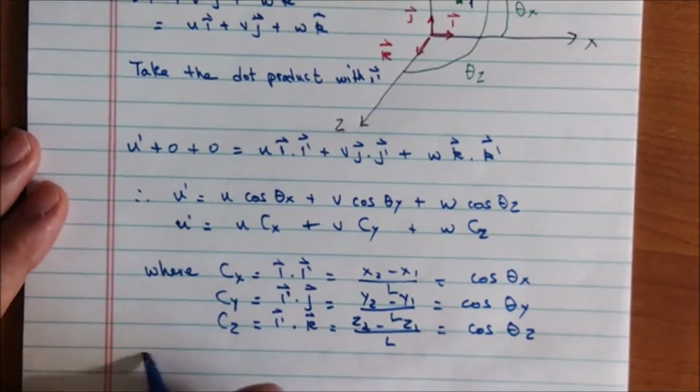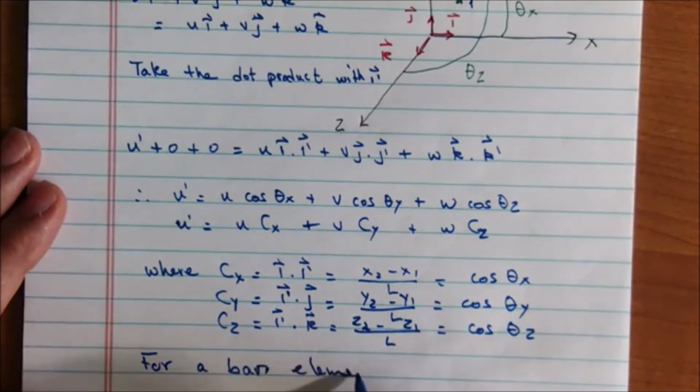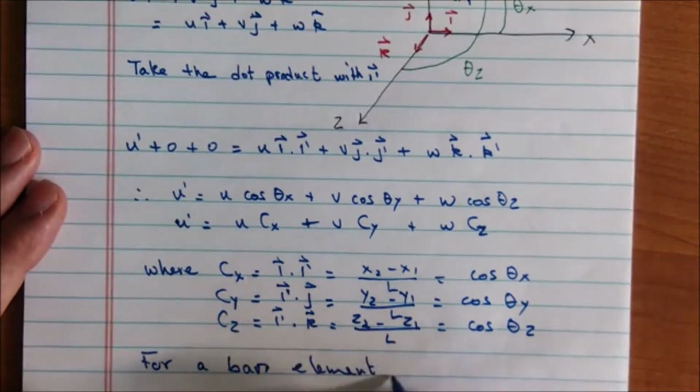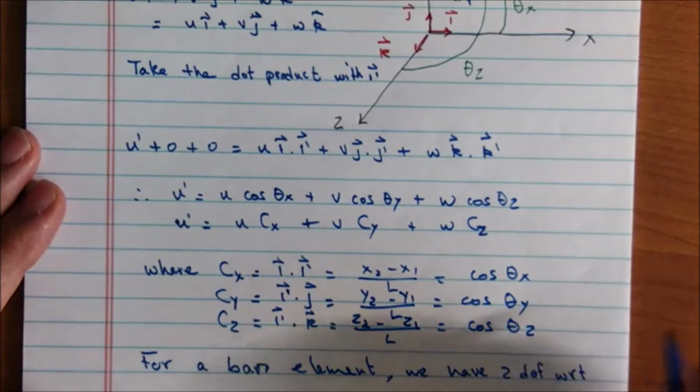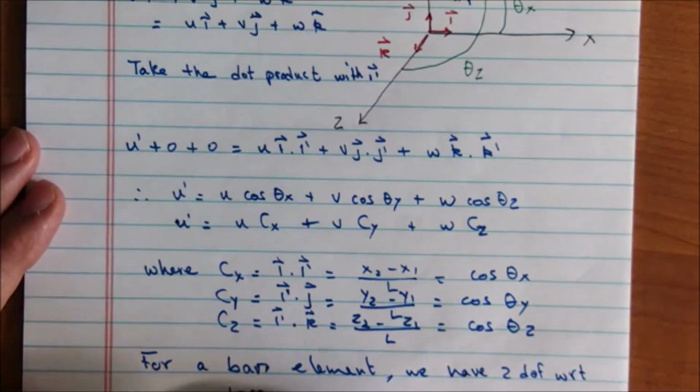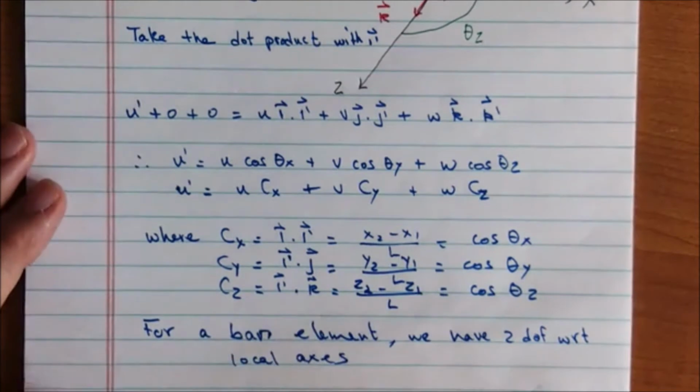For a bar element, we have 2 degrees of freedom with respect to the local axis. Namely, I have U1 prime and I have U2 prime.